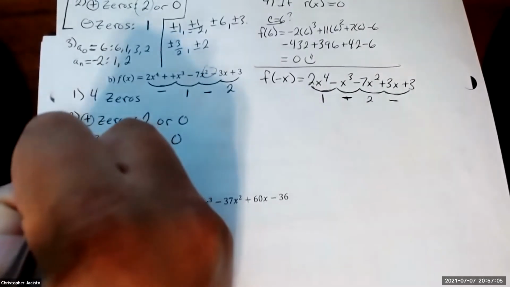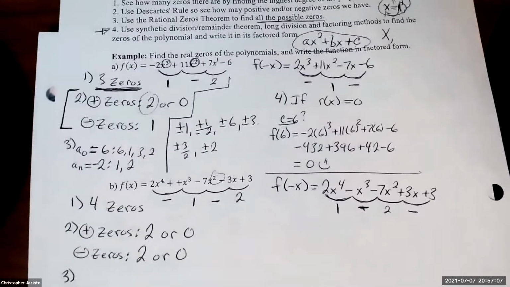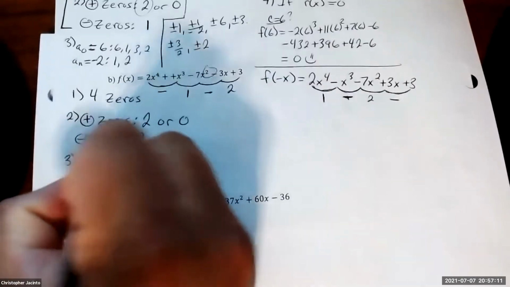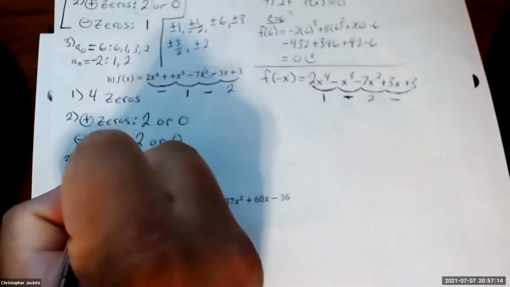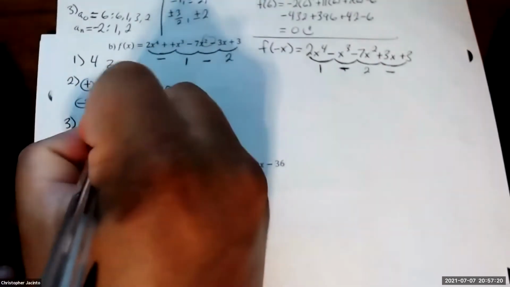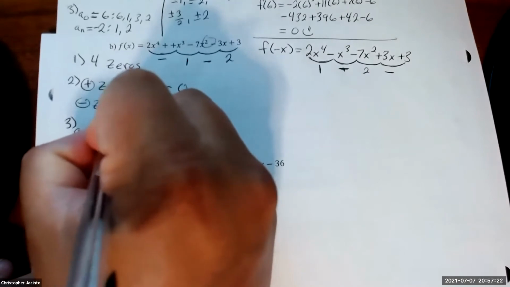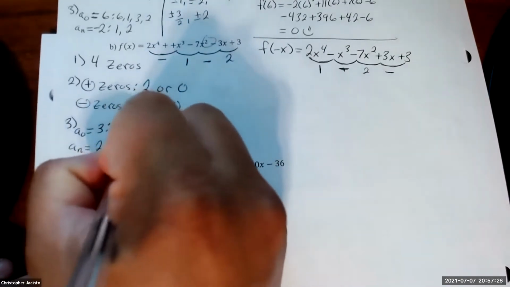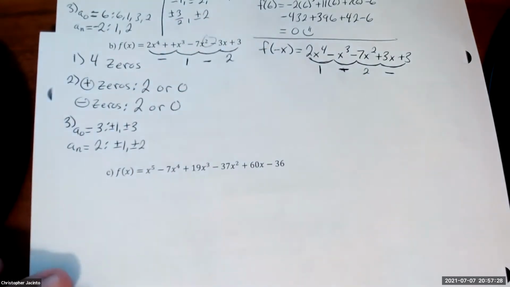All right, now we go to step 3. And step 3 was using the rational zeros. So we're going to list them all out. The last number is a 3. The first number is a 2. So these aren't going to be too bad, right? Factors of 3 are just plus or minus 1, plus or minus 3. Factors of 2 are just plus or minus 1, plus or minus 2.